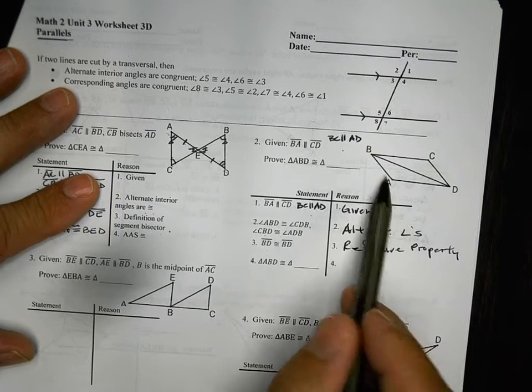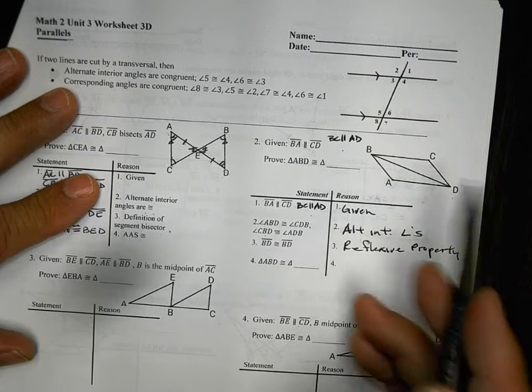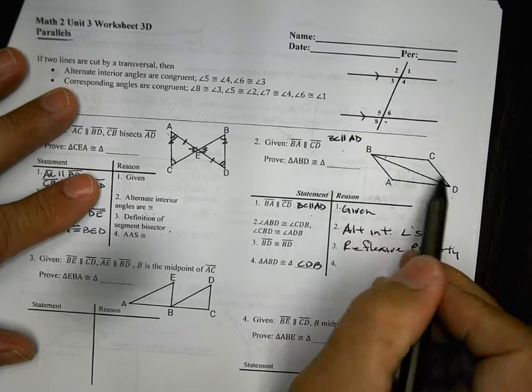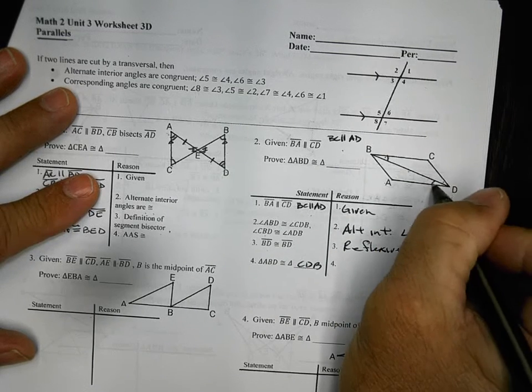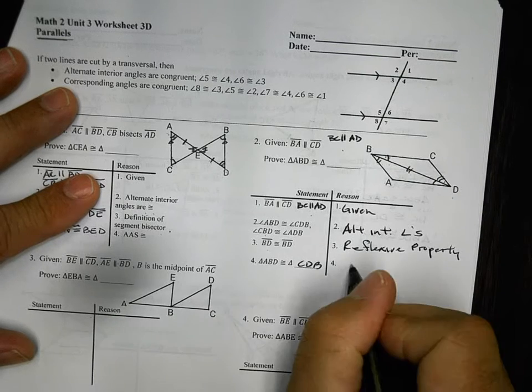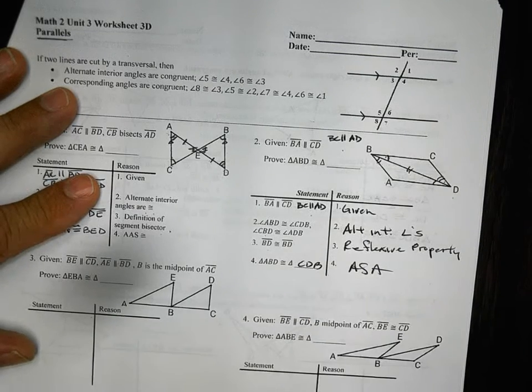And we know that ABD is congruent to CDB by angle-side angle postulate. Angle-side angle. Okay, moving on.